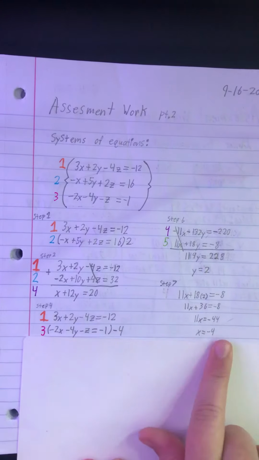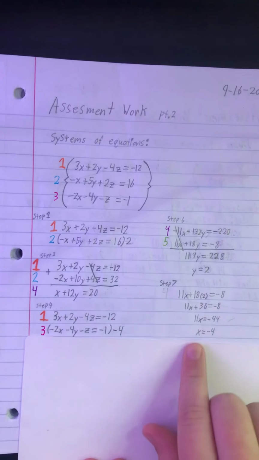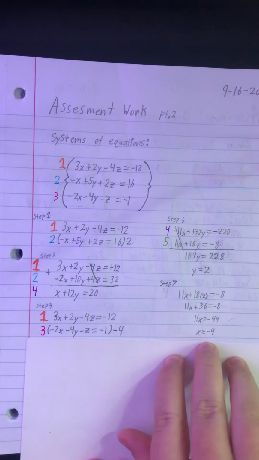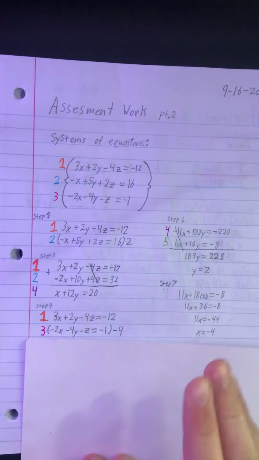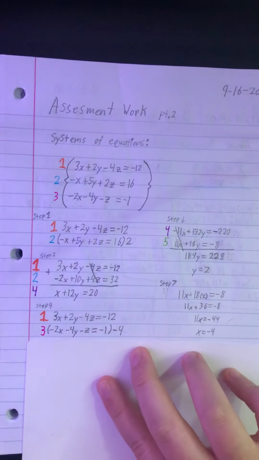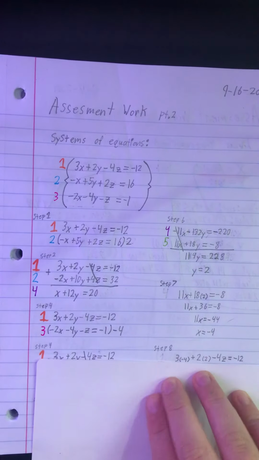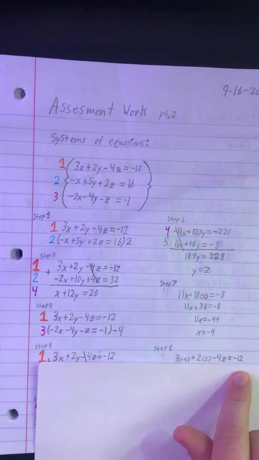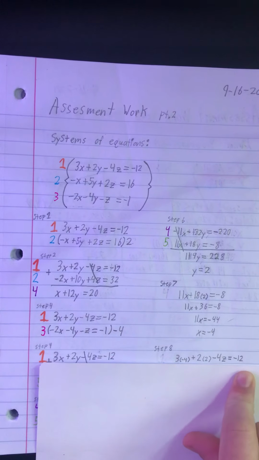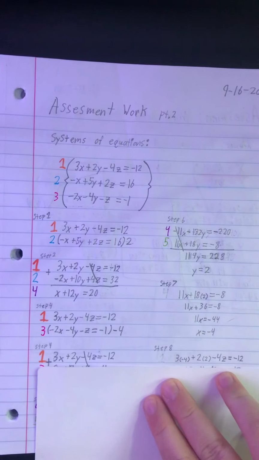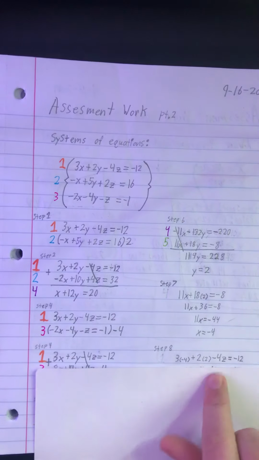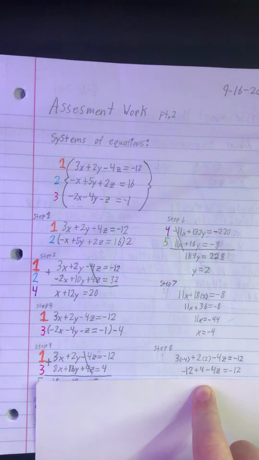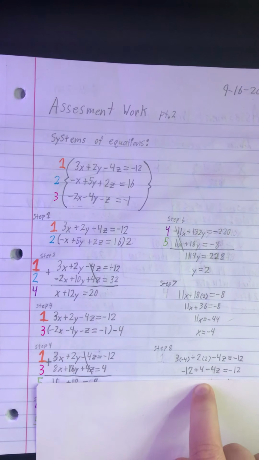To find our last variable value, which is z, we just need to plug our new x and y values into one of the original equations. I chose 1 and inputted all of our known values, so 3 times negative 4, 2 times 2, and then we just have negative 4z and equals negative 12. So then multiplying out each of our inserted terms, we have negative 12 plus 4 minus 4z is equal to negative 12.